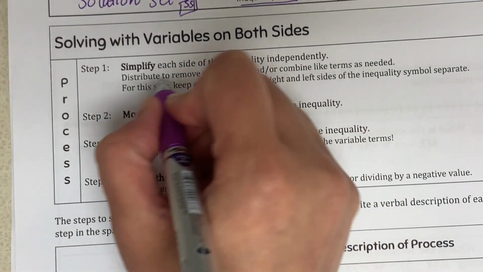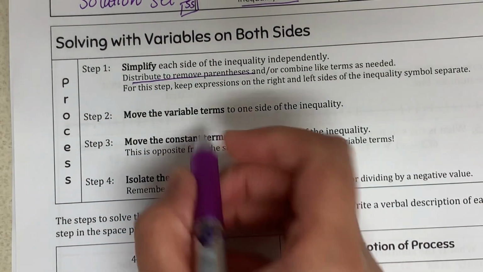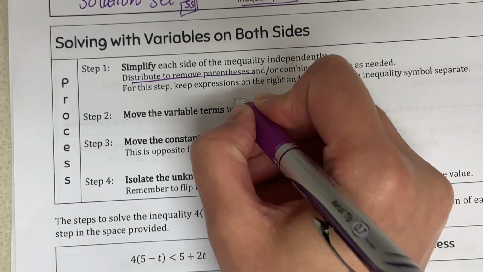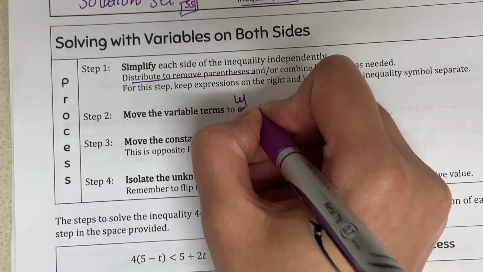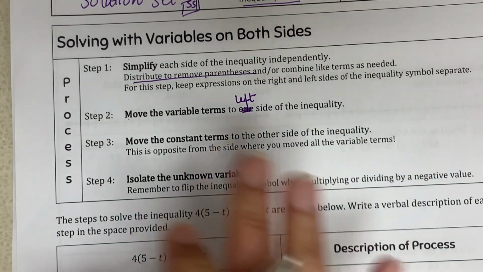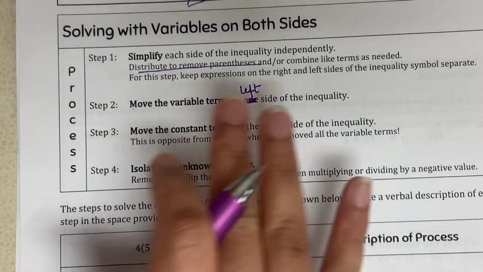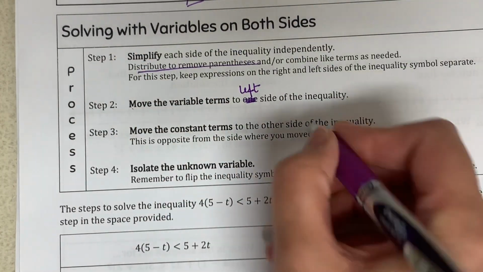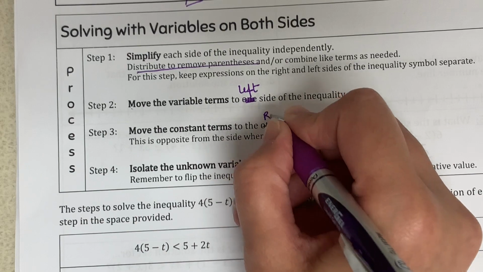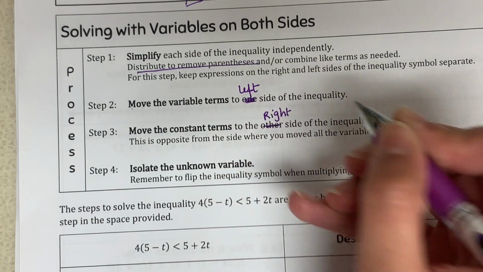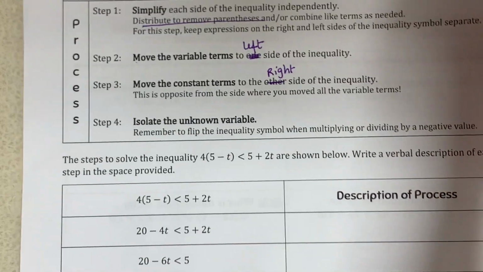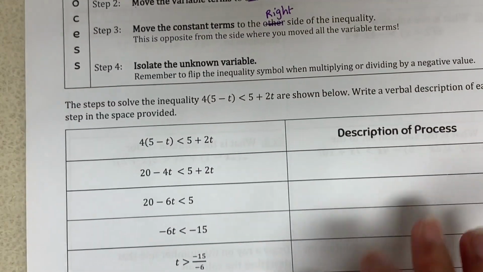We always move the variable to the left, that's what we have been doing. So variable to the left side and constant term to the right, and we will just have the answer, and that's it. So the steps are actually the same, so it should be kind of easier today.